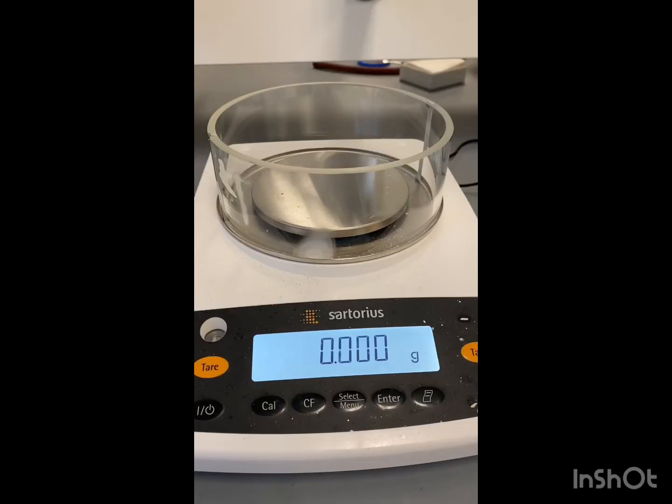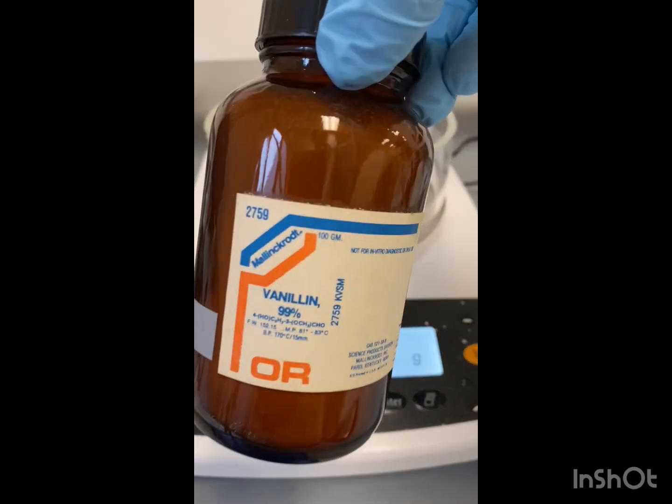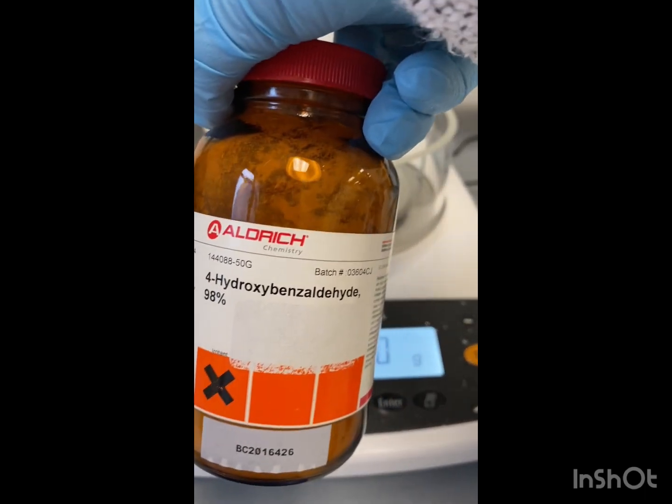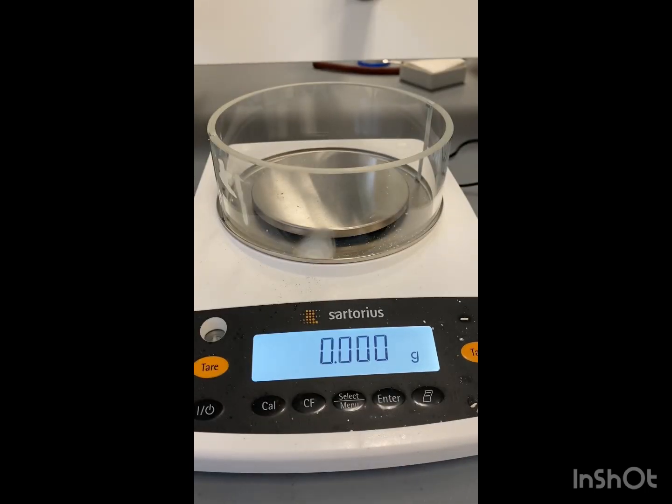Alright, now that we have safety goggles and gloves on, we're going to weigh out around 250 milligrams of either vanillin or 4-hydroxybenzaldehyde. You can choose either one. You need 250 milligrams of whichever one.